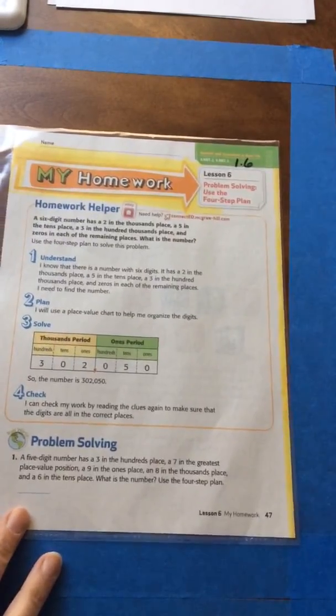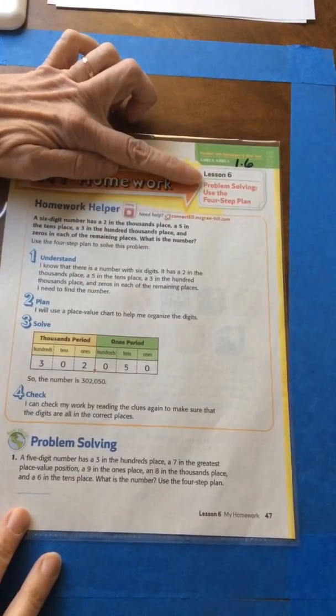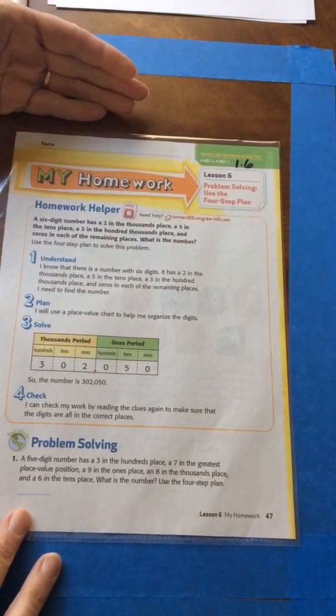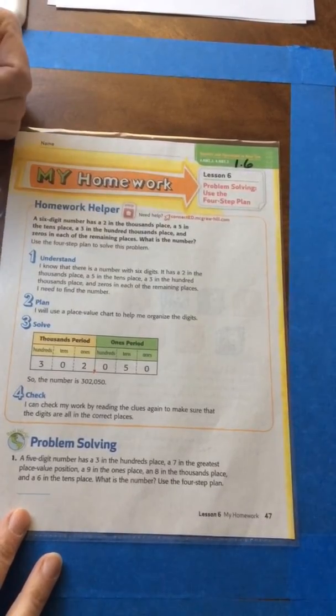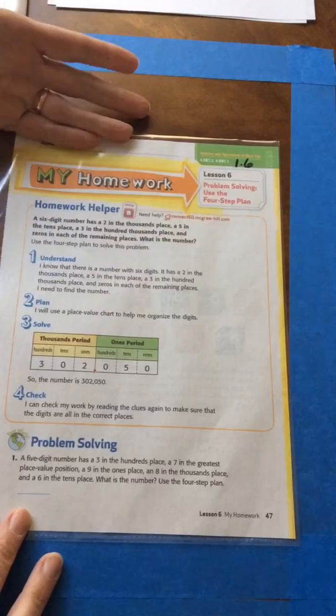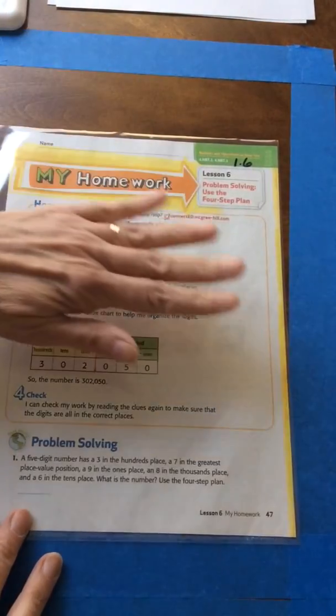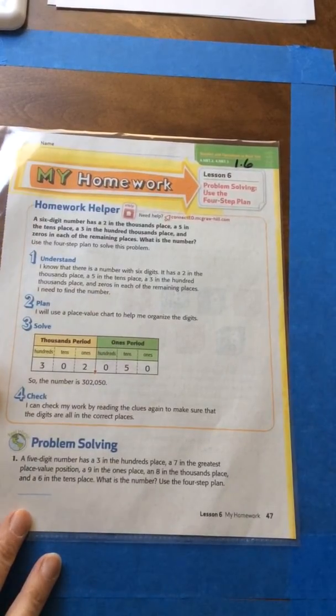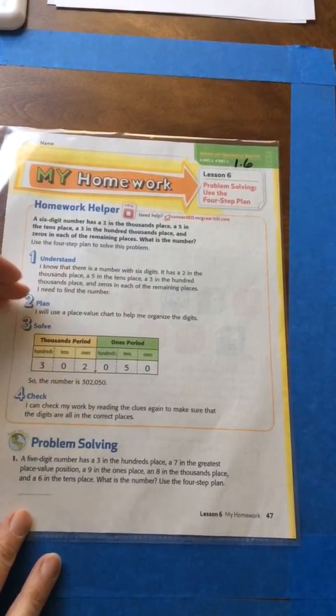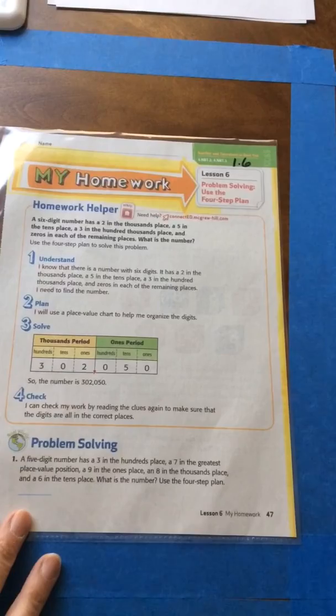Now, the last lesson in most of the chapters is called problem solving. And with problem solving, that's just exactly what it is. They want you to look at problems and work on solving them. And in the first box here, the first orange box that they have, they usually give a problem and they work through each step to solve that problem.